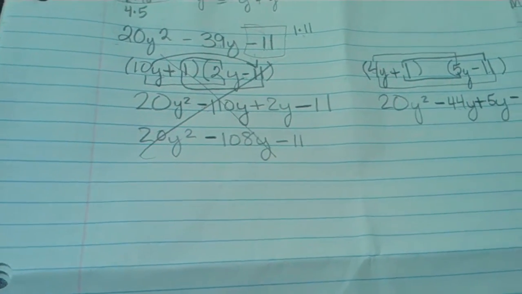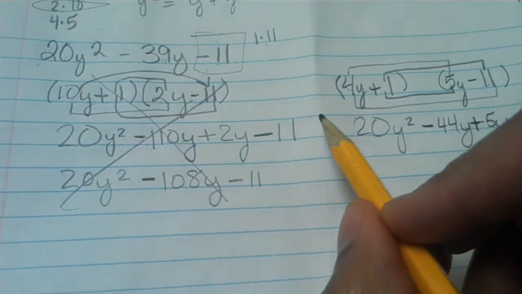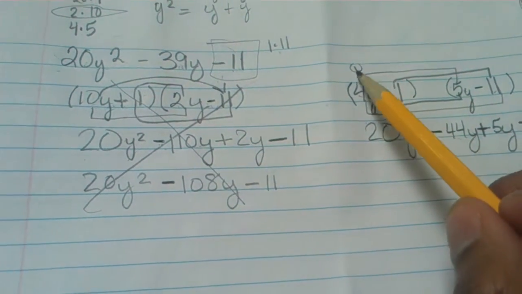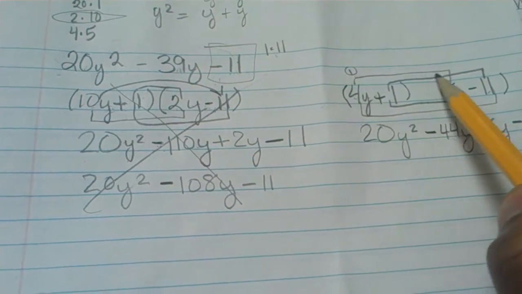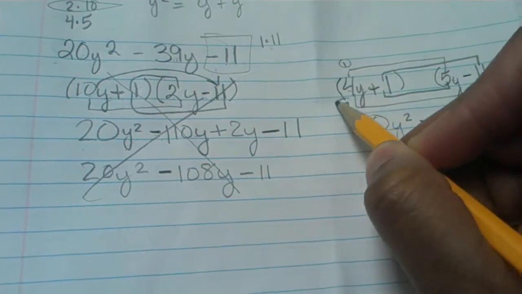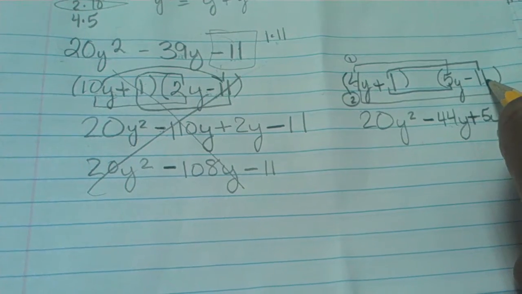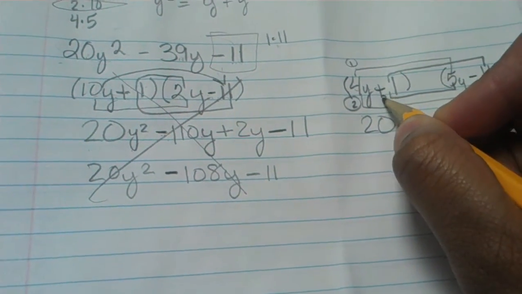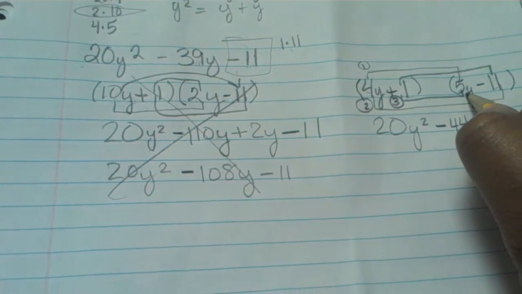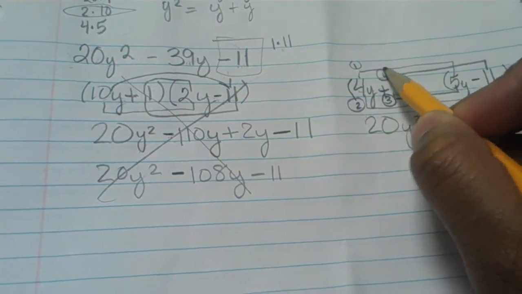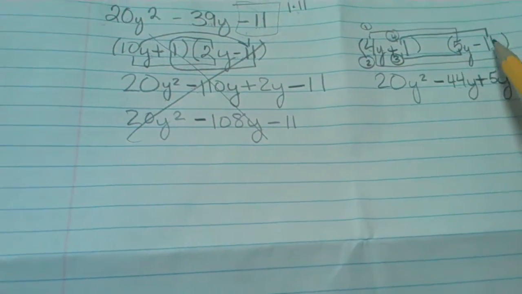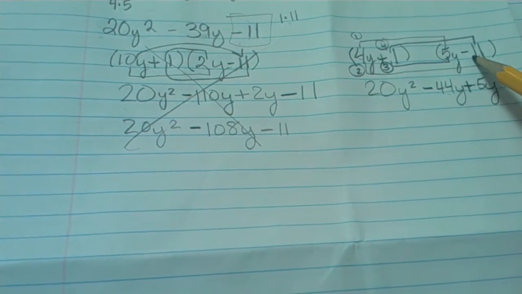Let me list these. Which one do we do first? This is the first one. I'm just showing you the FOIL. So it's 4y times 5y. That was the first one. Here's the second one down here, 4y times negative 11. The third one is here, 1 times 5y. And then the fourth one is here, 1 and negative 11. Just remember that you have to carry over all of your signs.